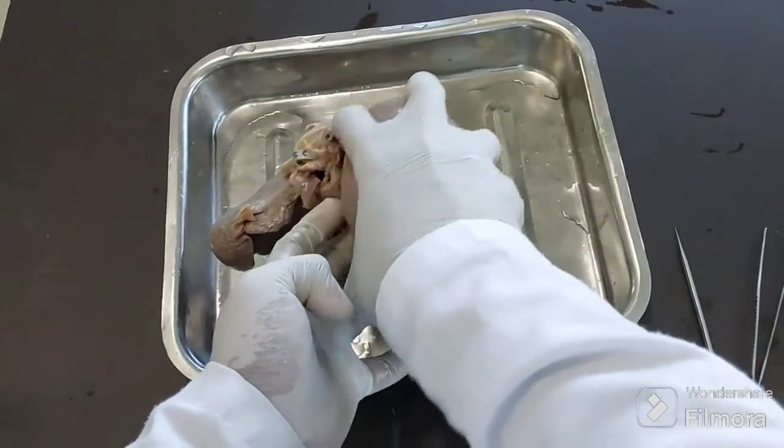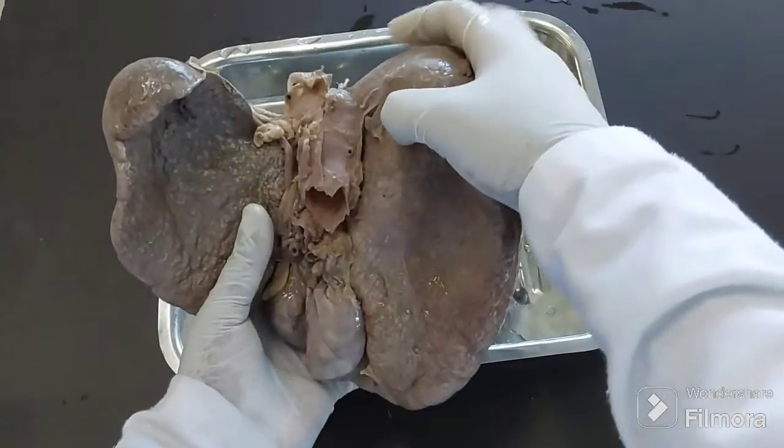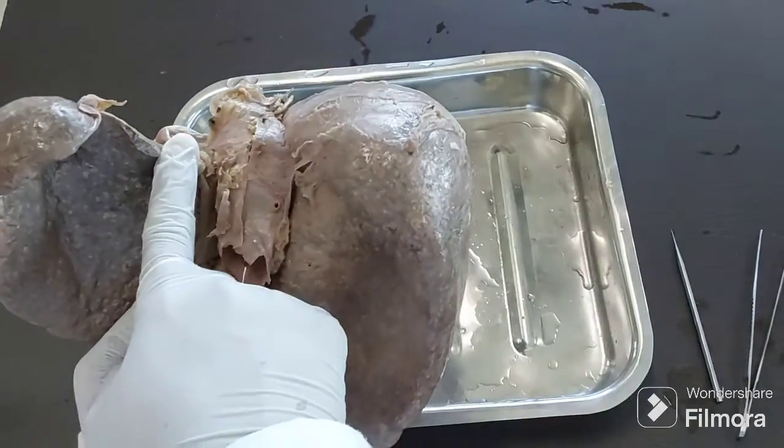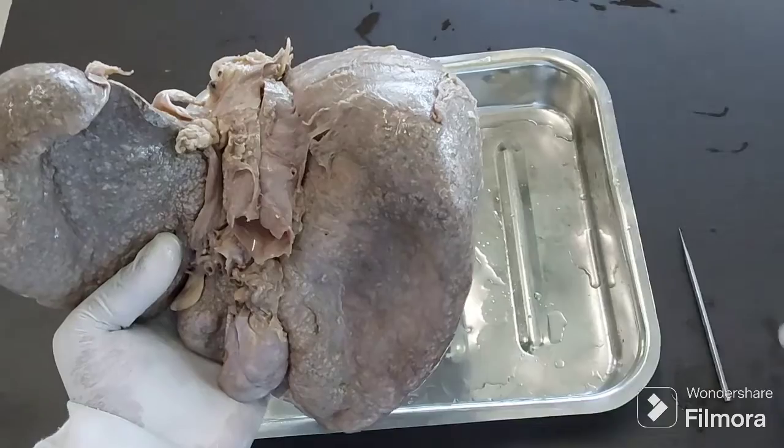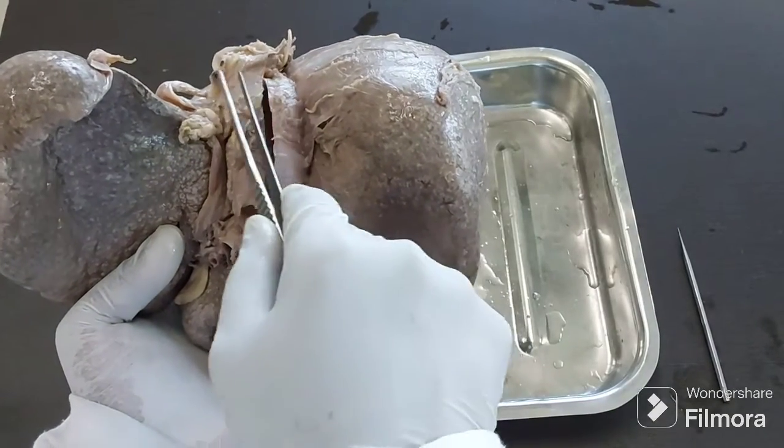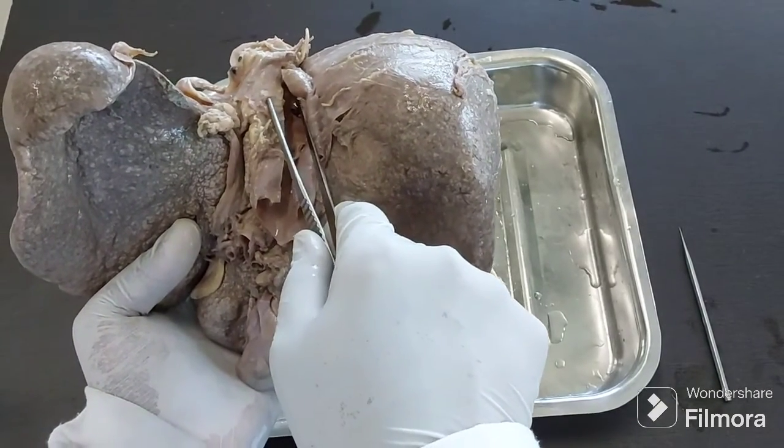Now, coming to the posterior surface. Here we have the posterior surface where an important structure is related, that is the inferior vena cava. So here we have the inferior vena cava. Inferior vena cava is present here.